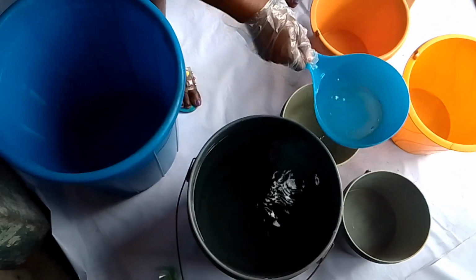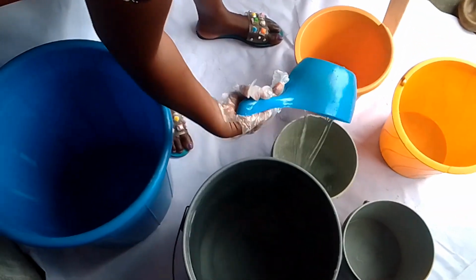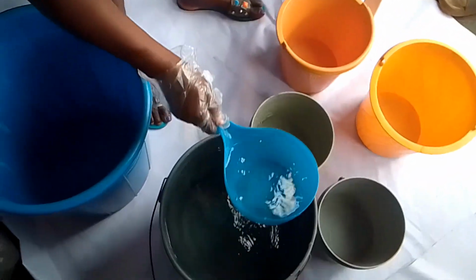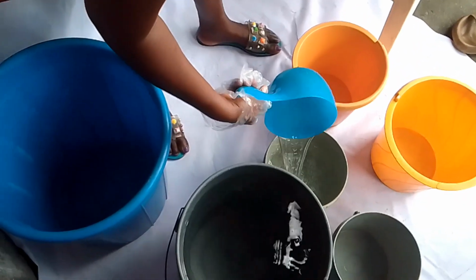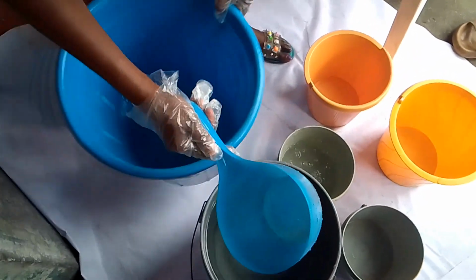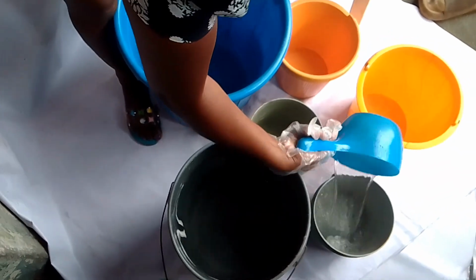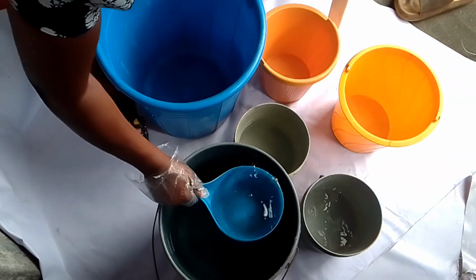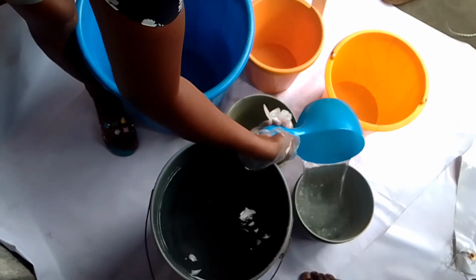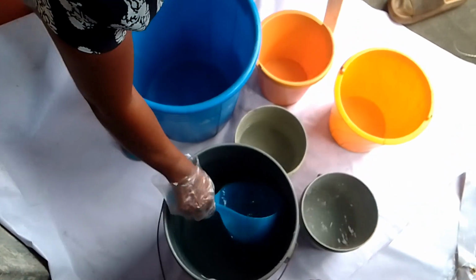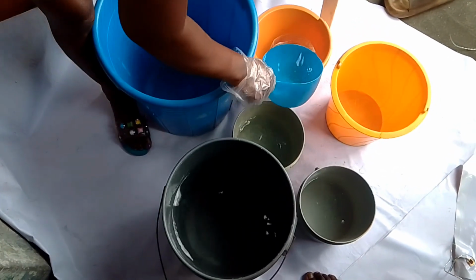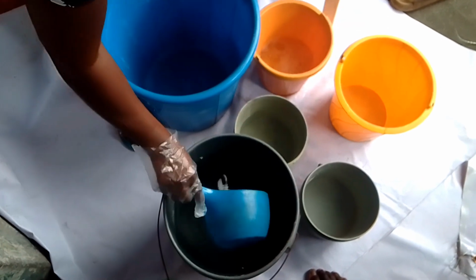Now you get smaller containers and put water into them from the 20 liters of water you have measured out.